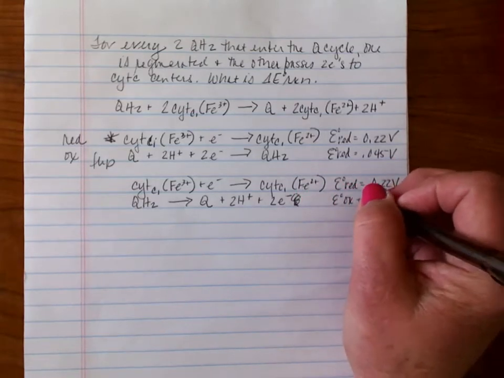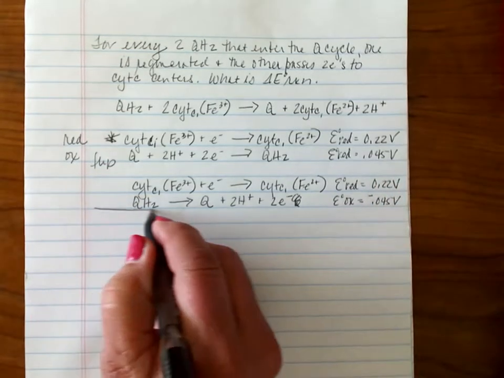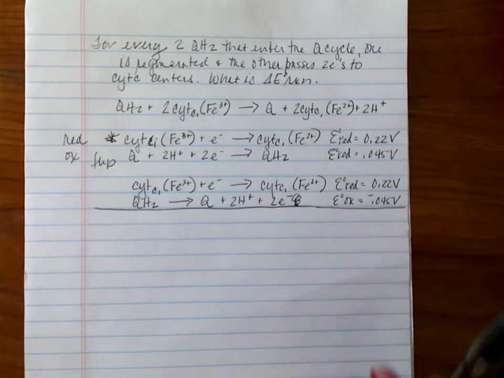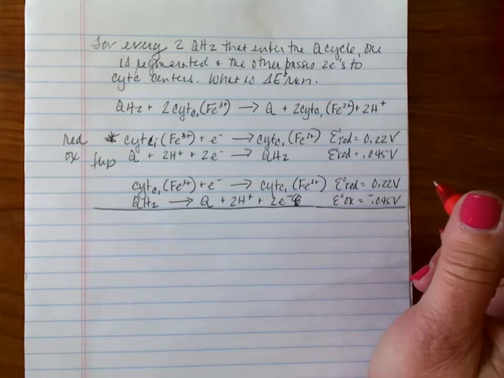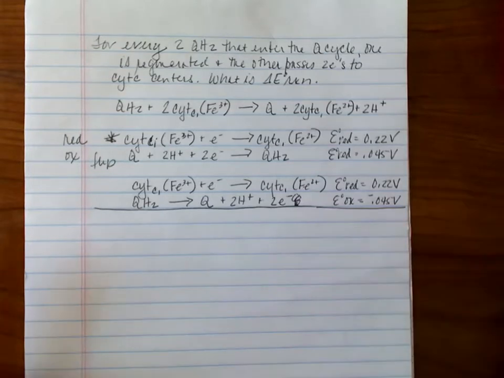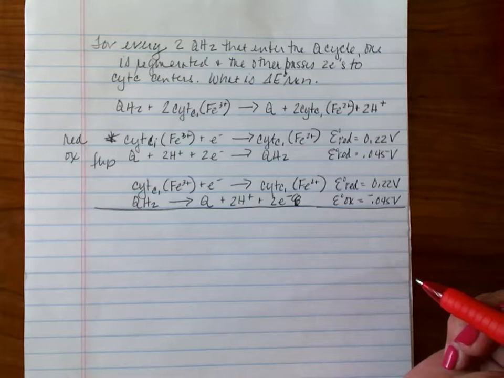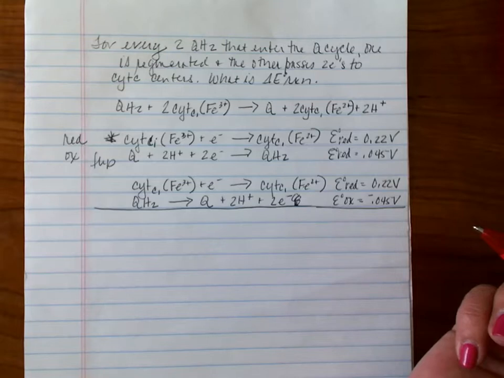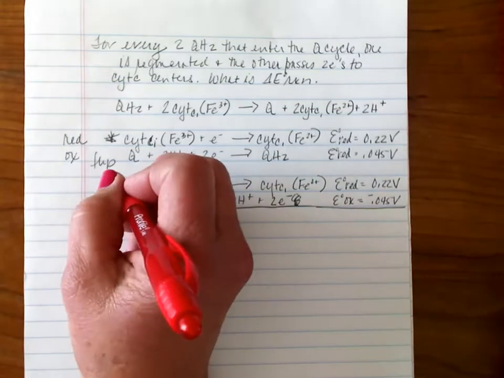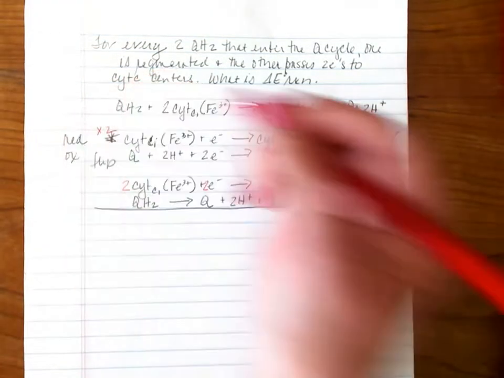So E of oxidation is a negative 0.045 volts. I'm going to add these two together to come up with the overall reaction, canceling anything that I can. However, we also have to do one more thing. We have 2 moles of electrons in the oxidation of QH2 and only 1 mole in the reduction of cytochrome C with a Fe3 plus. So I need coefficients of 2. So this we need to multiply by 2.